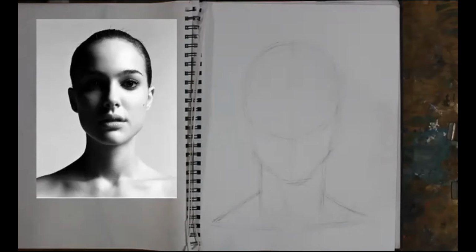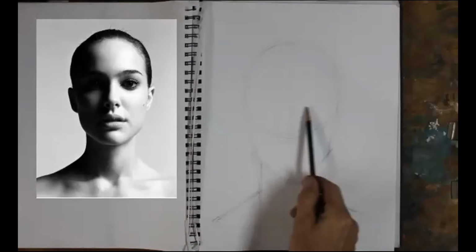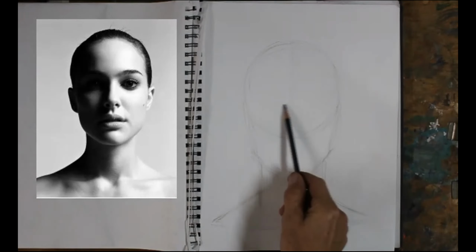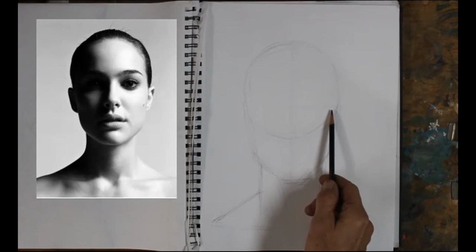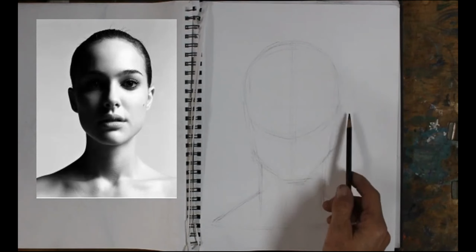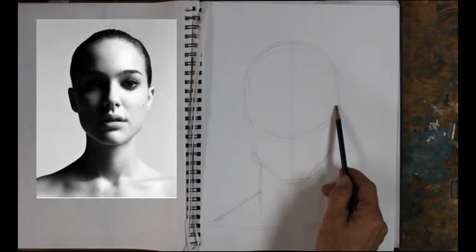And I do think in this photograph it's a little bit above center. So I'm going to go with that. Say, yeah, her eyes are about here. I'm seeing it as about like, yeah, about like here.